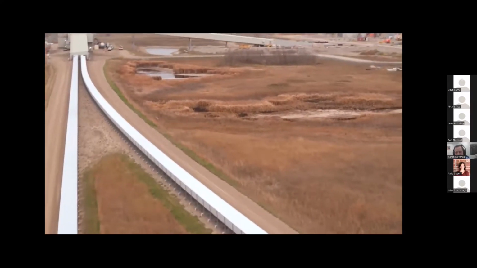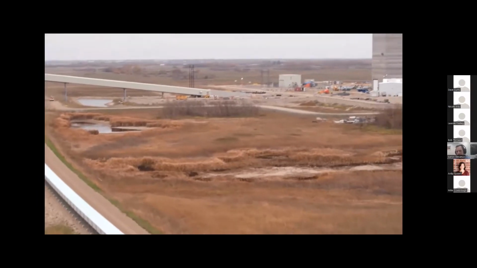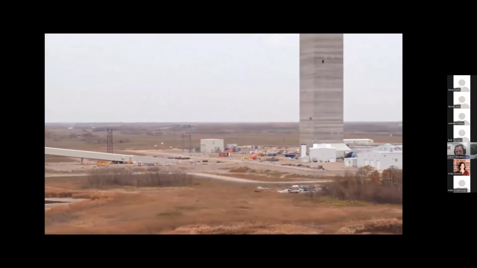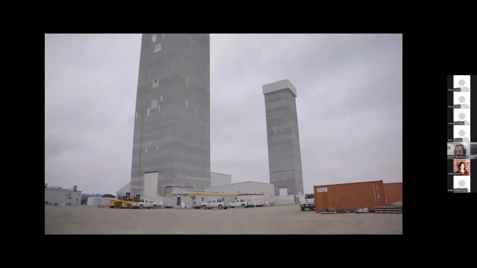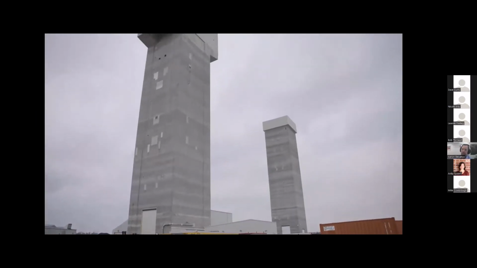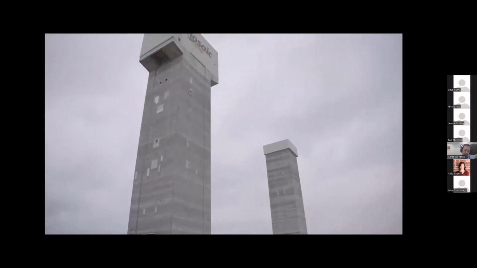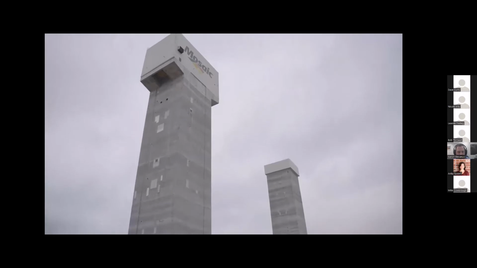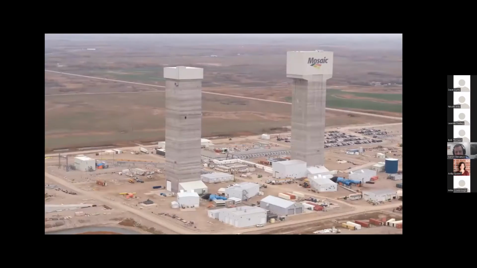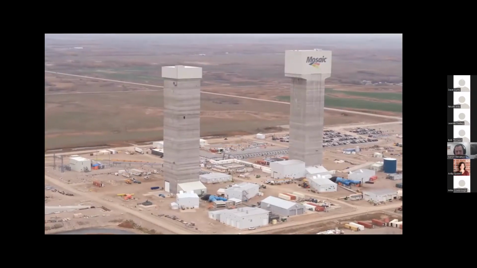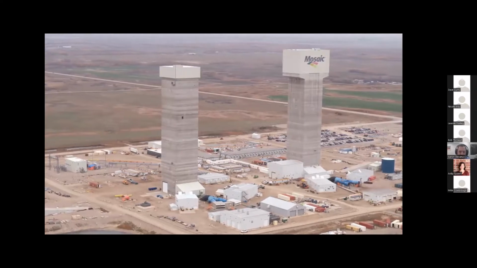conveyors. And they're taking ore body from our K3 mine, which you see here. That's our tower, to our K1 and 2 mines, mills. And those conveyors are over 12 kilometers long. These towers, they're the highest buildings between Winnipeg and Calgary.